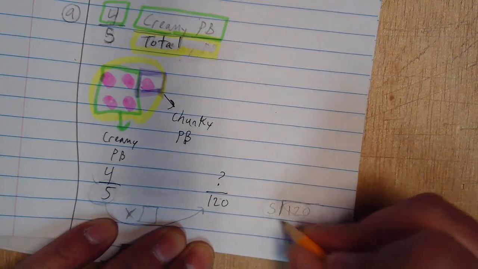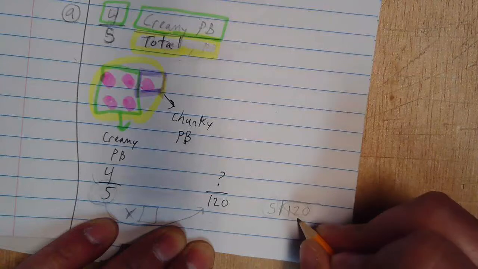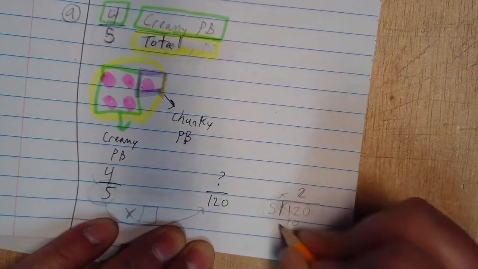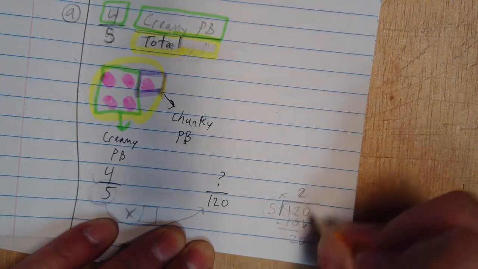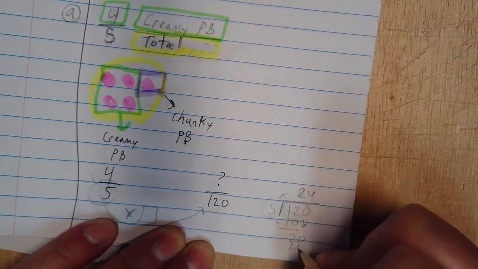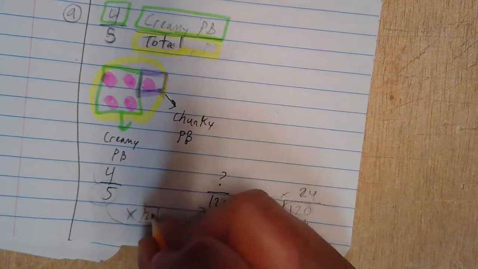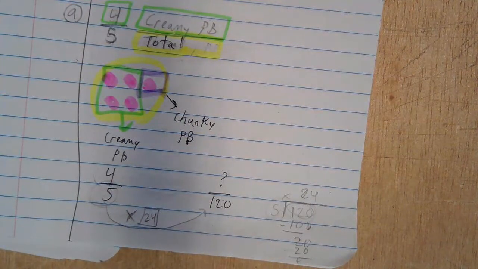Alright, making groups of 5. I can't make groups of 5 from 1, but I can from 12. I can make 2 groups. That gives me 10. I have 2 left over. Bring down the 0. 5 times 4, 20. So it looks like I can get 24 groups of 5 to get to 120.